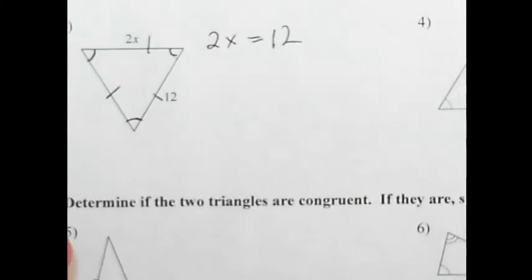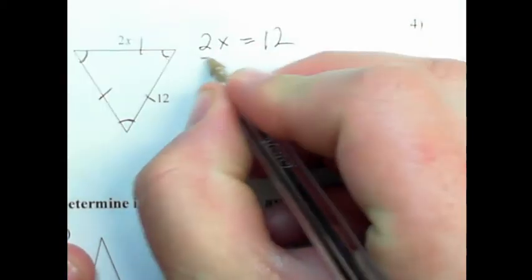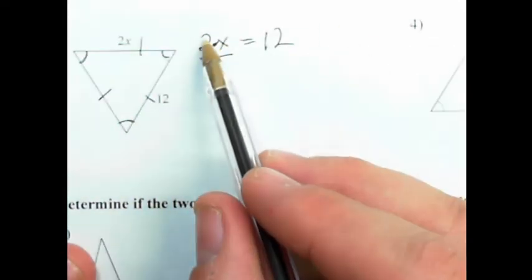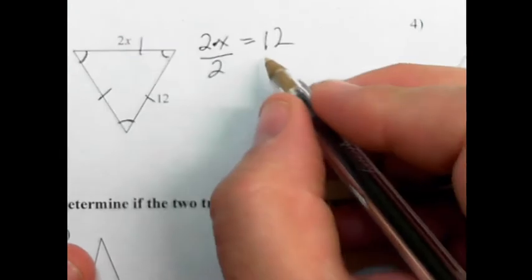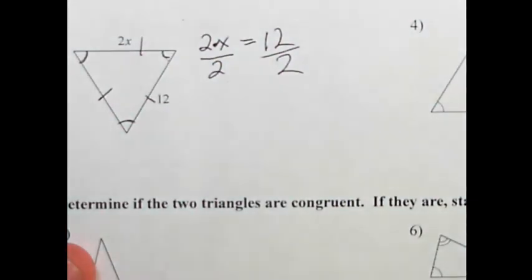So that means that this side, which is 2x, is equal to the other side, which is 12. So to solve for x, this is kind of easy. I'm just going to divide both sides by 2. Why? Because 2x is 2 times x. To move the 2 away from the x, I'm going to do the opposite of multiply and divide by 2. Whatever I do on one side, I have to do to the other side.